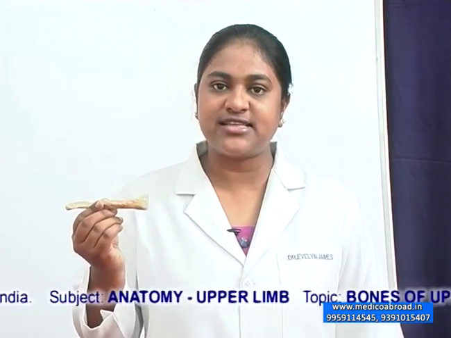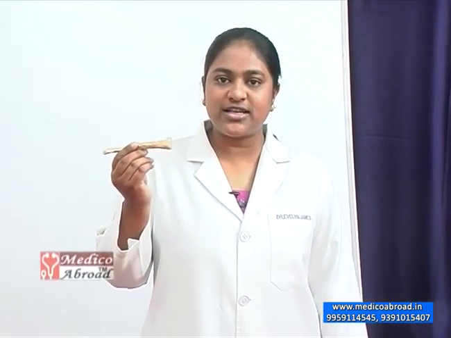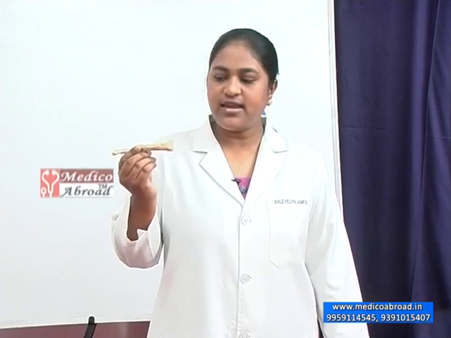Now this clavicle ossifies by intramembranous ossification. Usually the other bones have endochondral ossification, which means that they ossify from cartilage. But this bone is different in that it is an intramembranous ossification. The other main points about the clavicle are that it is a long bone, but it does not have a well developed medullary cavity. So hemopoiesis does not occur in this bone. Then this bone is the very first bone in the body to ossify.